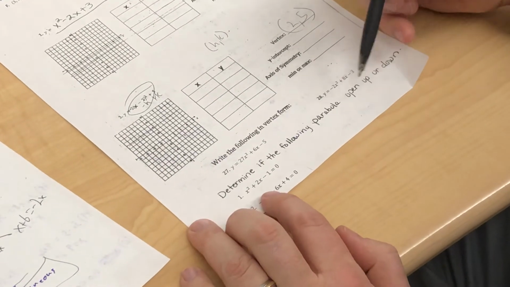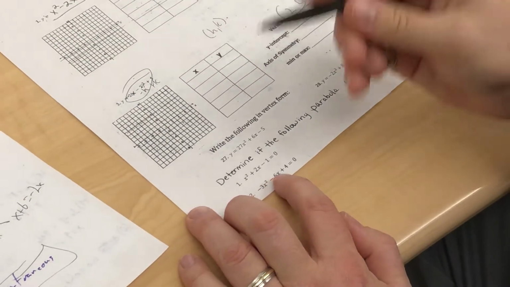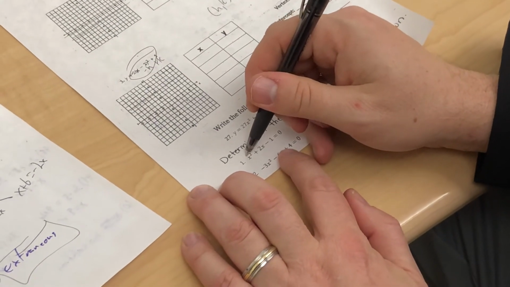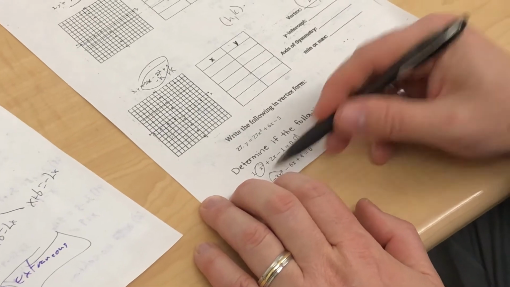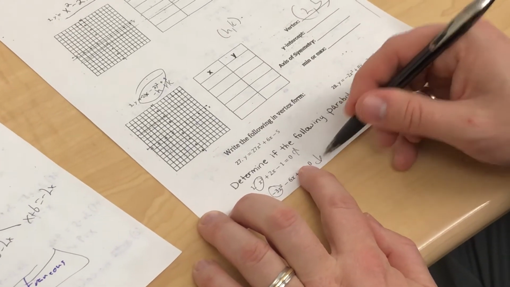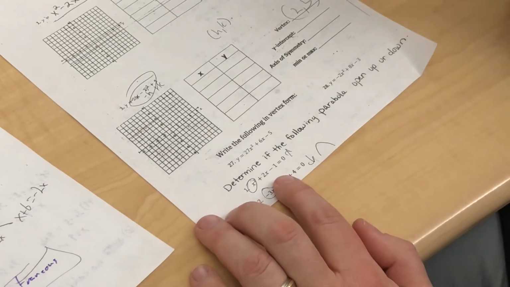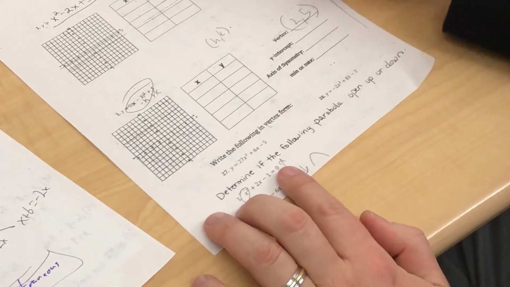Determine if they open up or down. Again, that's the same thing with maximum or minimum. So this one would be a minimum. It would open going upwards. This one would have a max. It would open going downwards. It looked like that. The only thing I have to say is be careful on these vertex form ones.